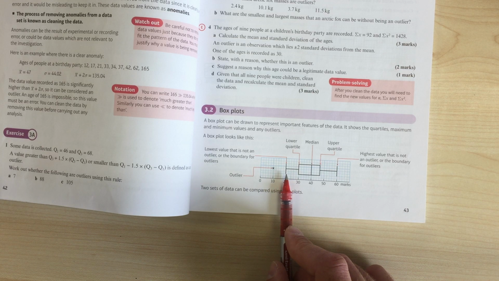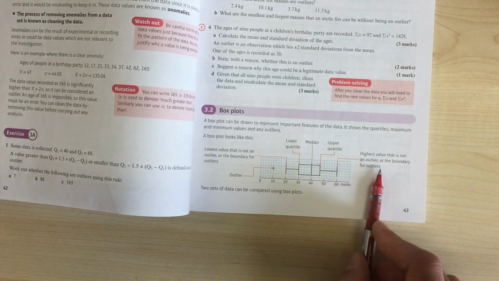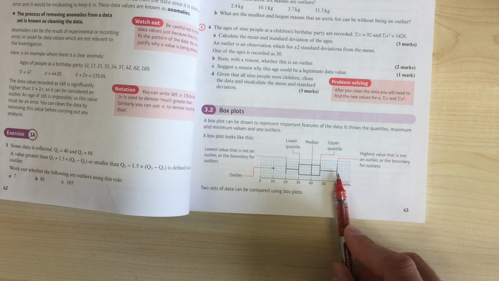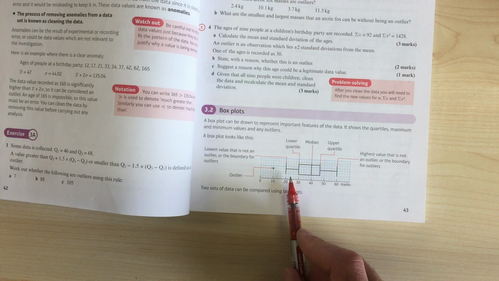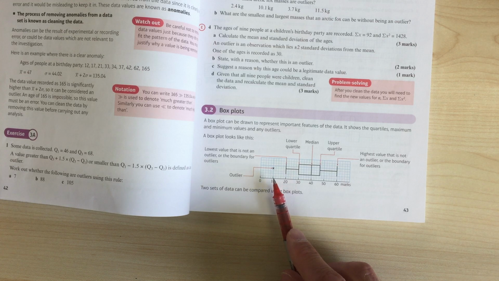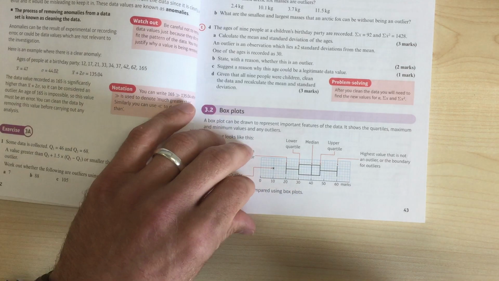So the second lowest piece of data might actually be here, but this is where our boundary goes, and then the same with the top end of the diagram as well. There's no particular mathematical reason for that, it is just convention. It would make just as much sense if we put the outlier there and we put this whisker at the next data value, but that's not what we do. We put that whisker at the lower boundary for outliers and we put the outliers on the box plot with a cross.